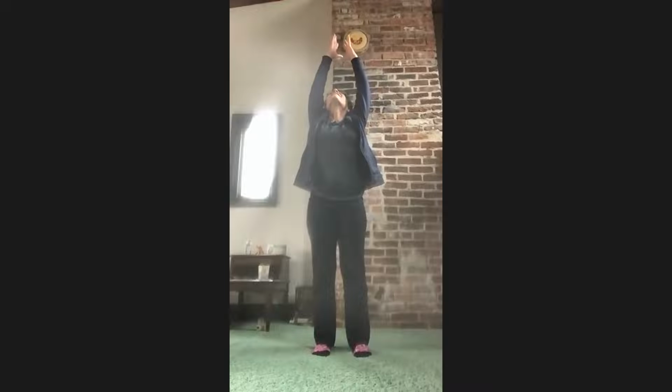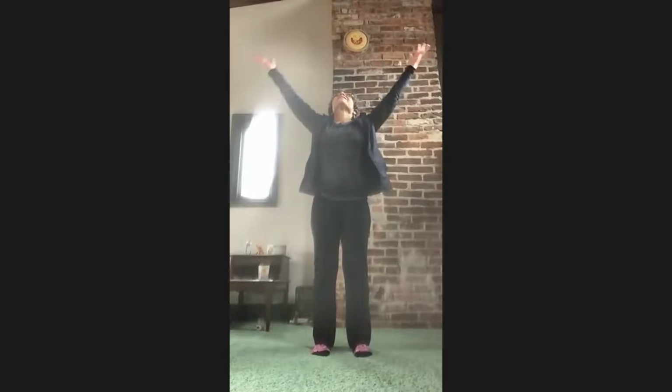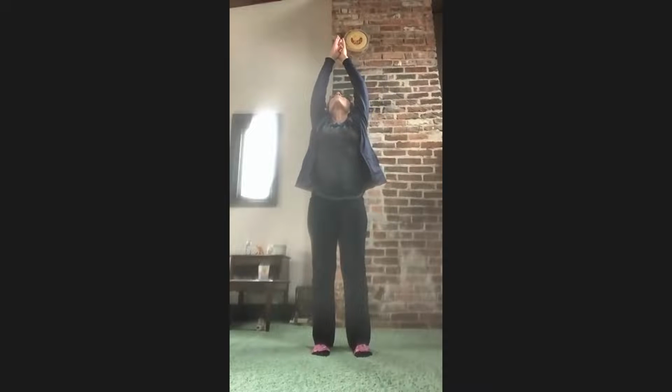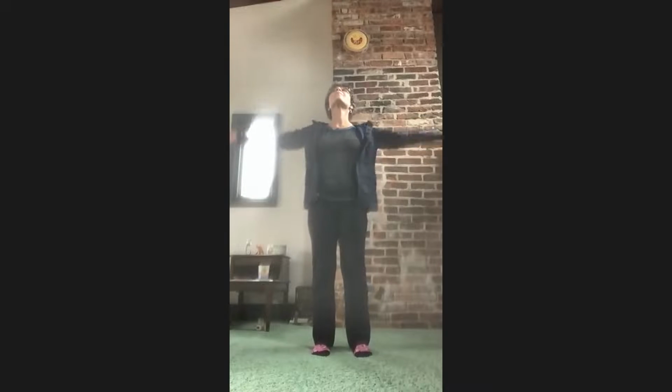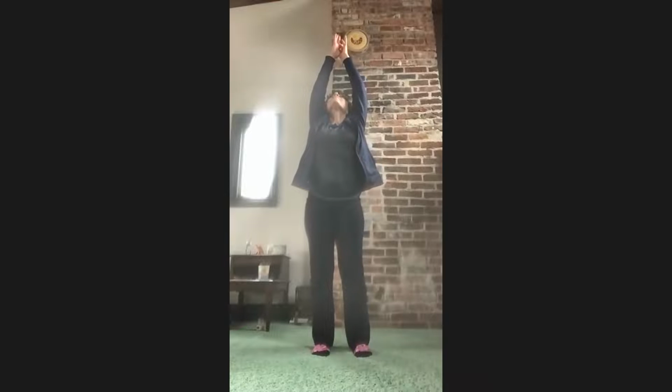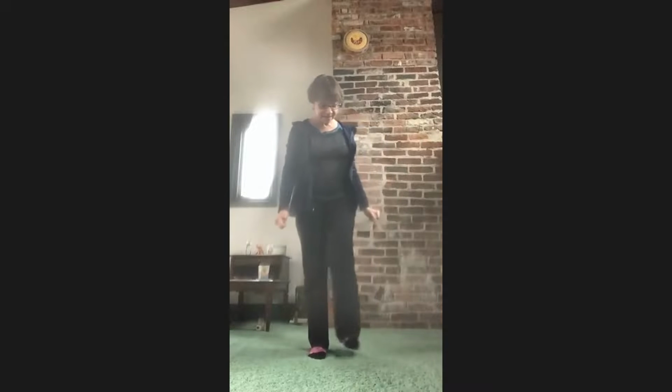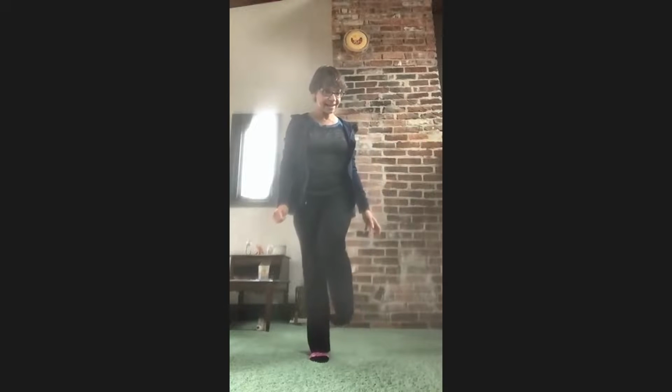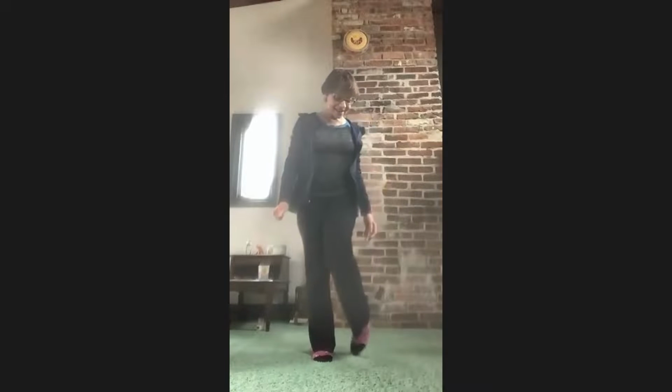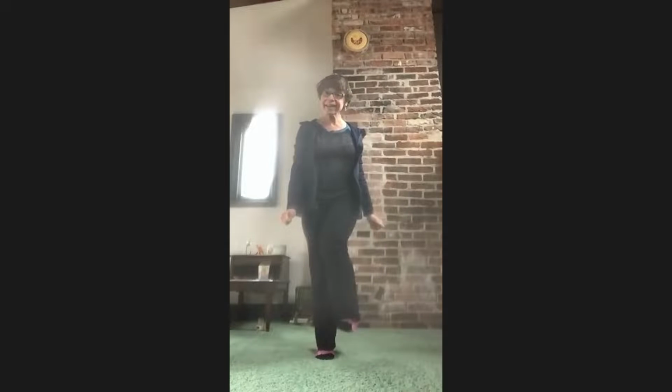So just letting that breath lead the stretch. Maybe a few more. Good, and you can bring that to a nice close. Always helpful to move joints at any time. So in between stretches, you can move a little bit.